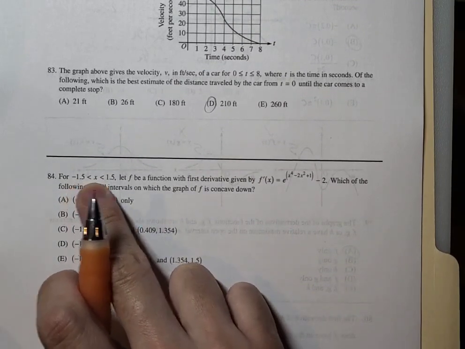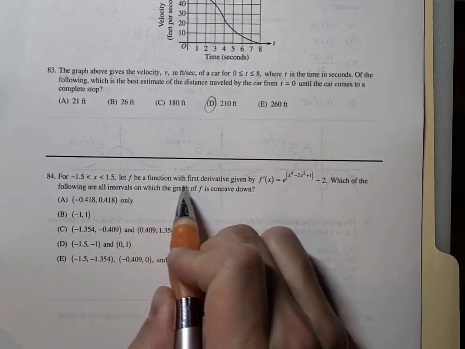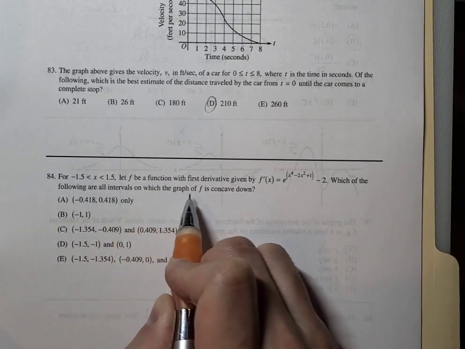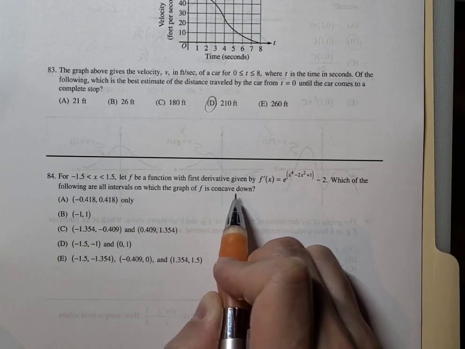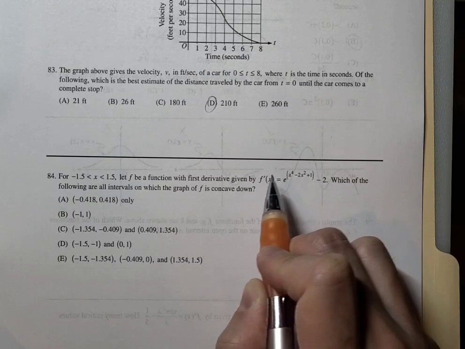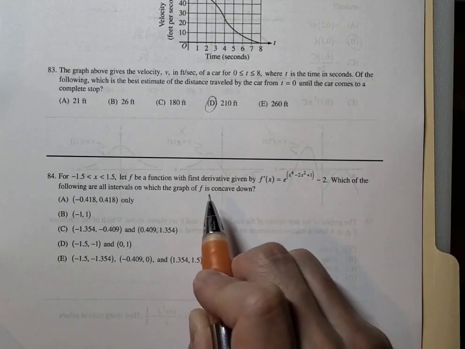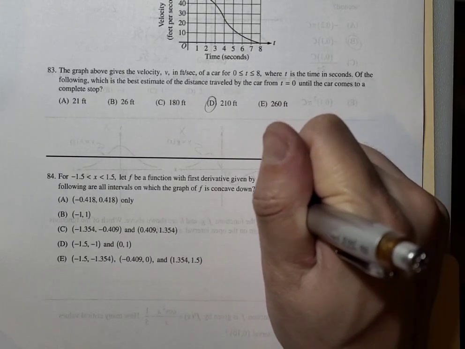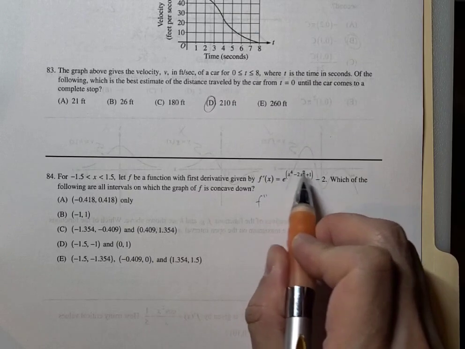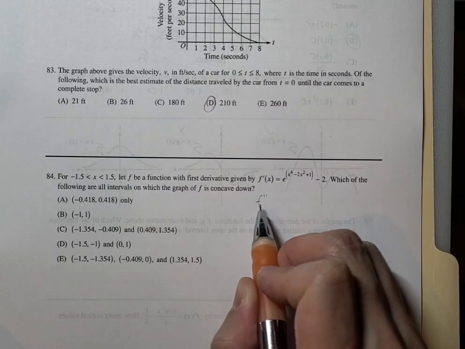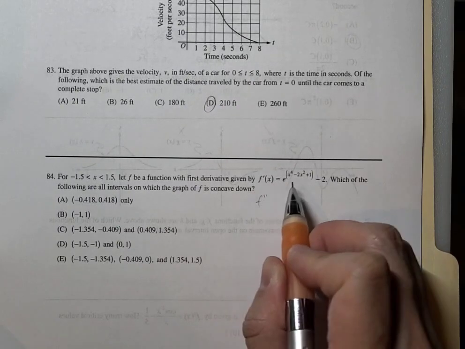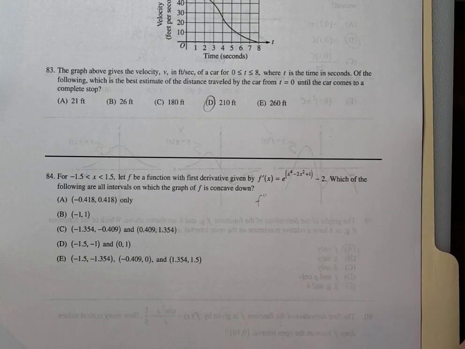For x between minus 1.5 and 1.5, let f be a function with first derivative given by this. Which of the following are intervals on which the graph of f is concave down? So here is f prime. When it talks about concavity of f, we want the second derivative. So I would just recommend you plug this into your calculator, into y1. Then y2 would be f double prime, which is the derivative of y1 with respect to x, if I remember the command correctly.